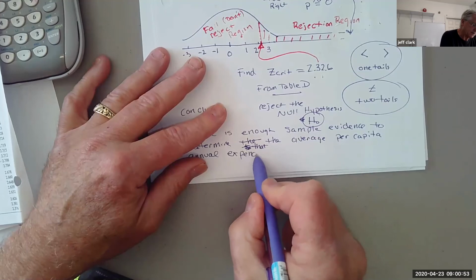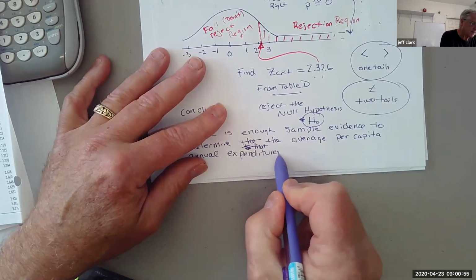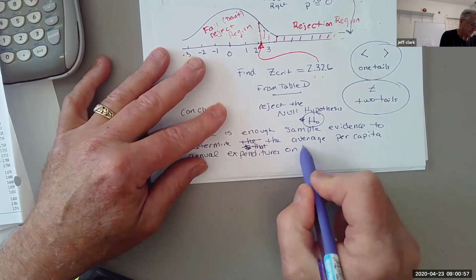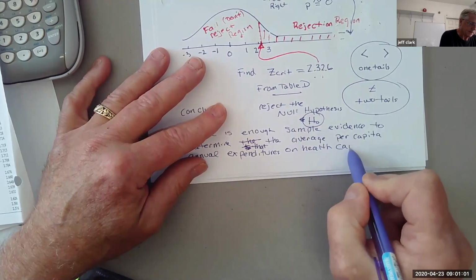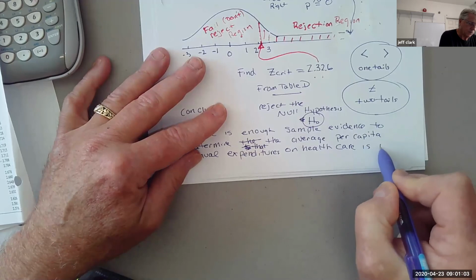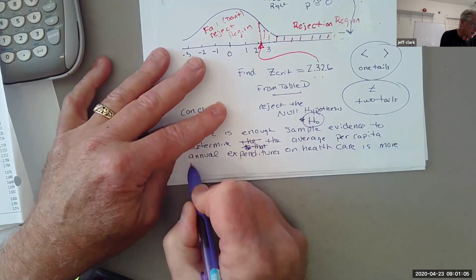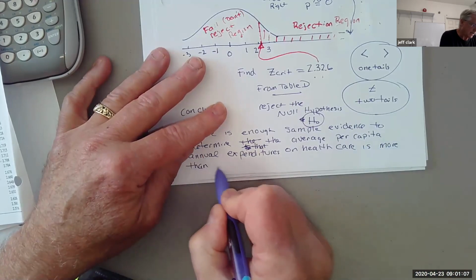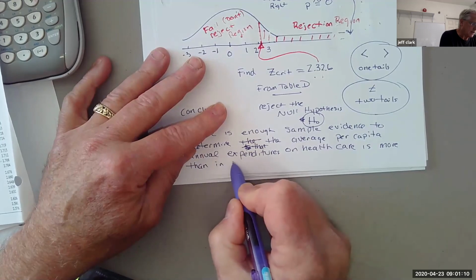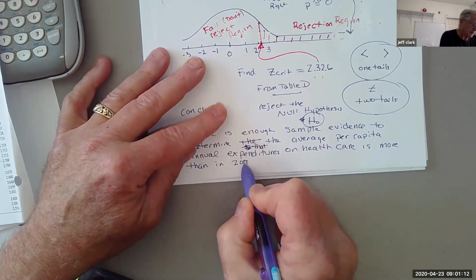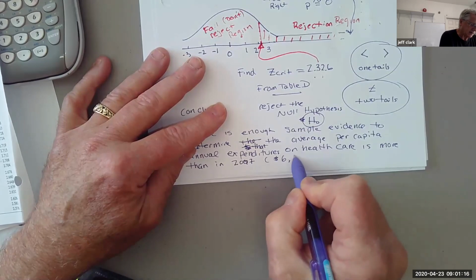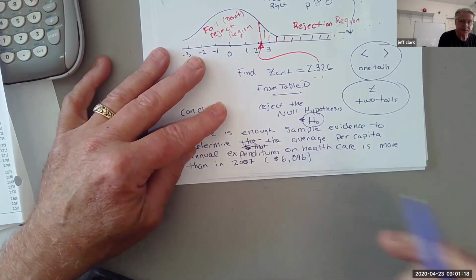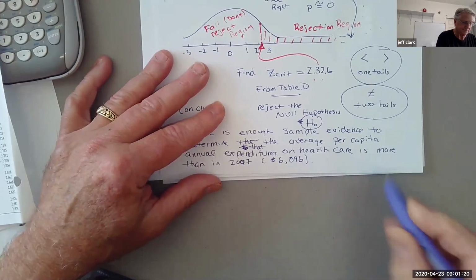Expenditures on healthcare is more than in 2007, which was more than $6,096. It's increased. Definitely it's increased.